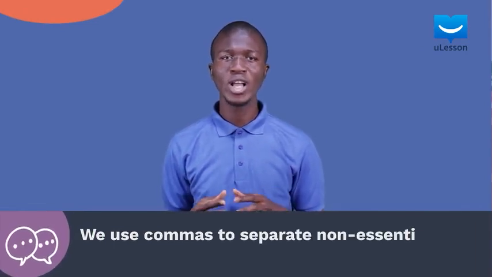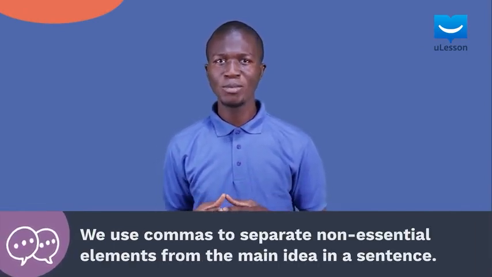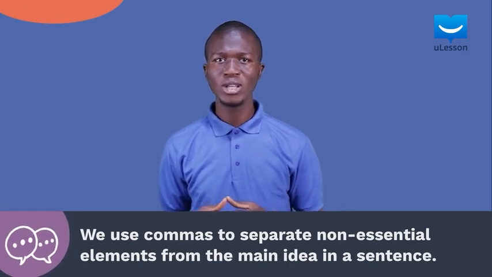Another way that commas are used is to separate non-essential elements from the main idea in a sentence. As the name implies, non-essential elements are those parts of a sentence that can be taken out without affecting the meaning of the sentence. When they occur in the middle of a sentence, they should be marked out with two commas. Look at these examples showing how you can indicate non-essential elements by marking them out with two commas.